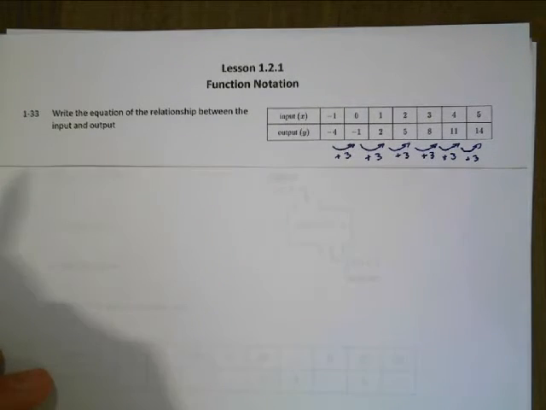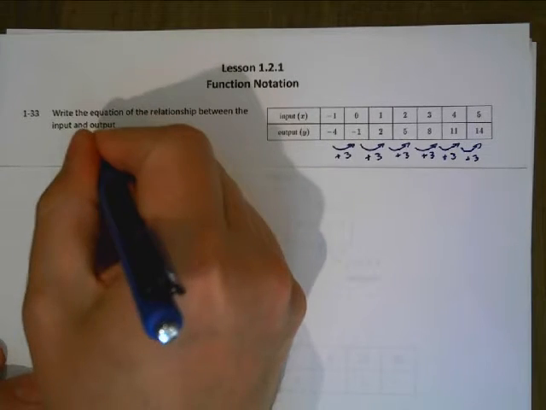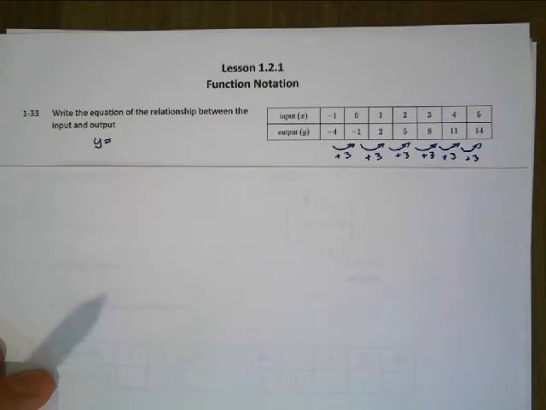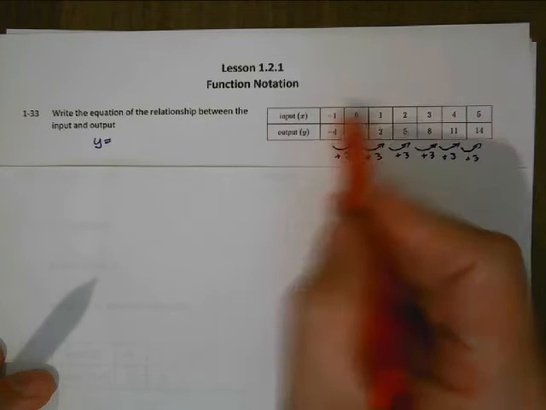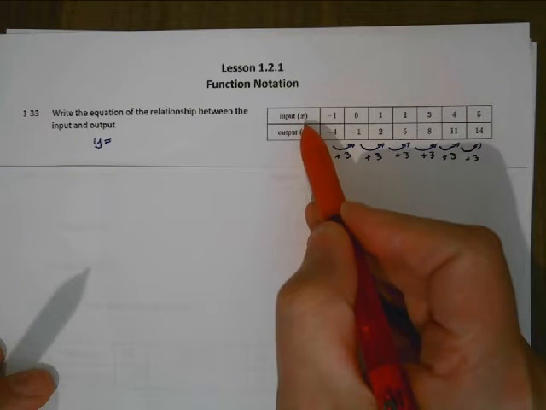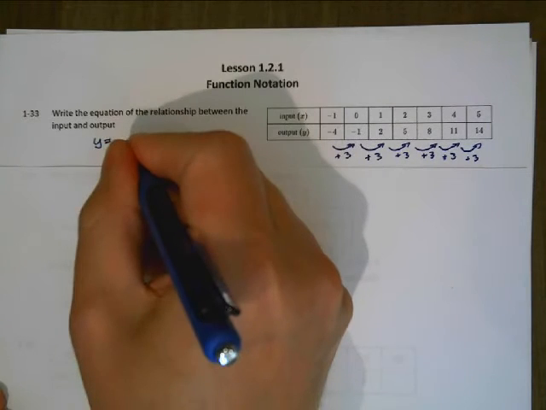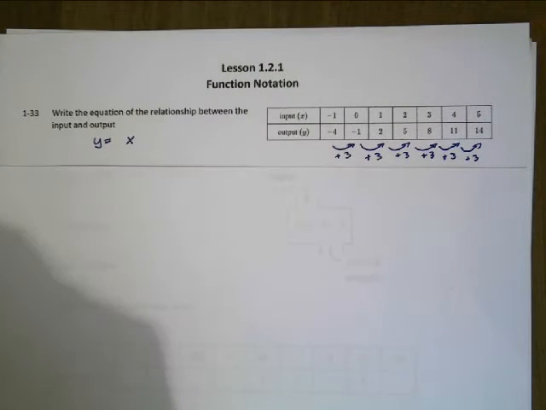Now, if we want to make an equation for it, we'd say the Y value is equal to, all right, now I have to have an equation with the X input in it. So X has to be here somewhere. But we also want to look at where we are starting.